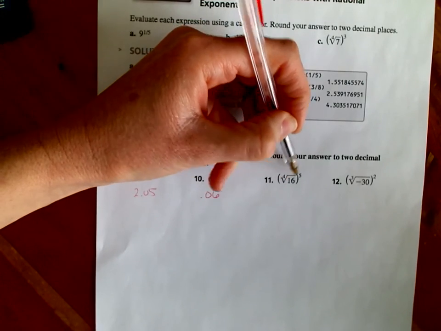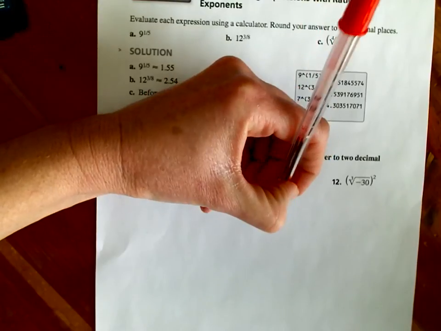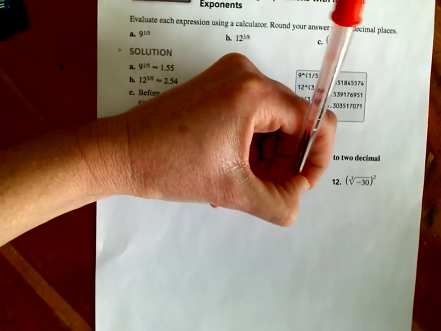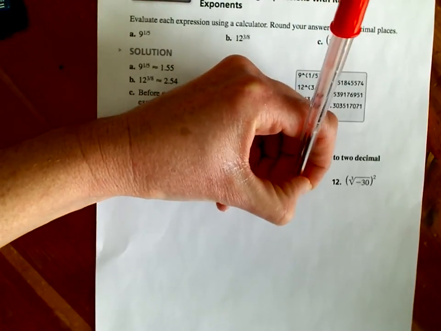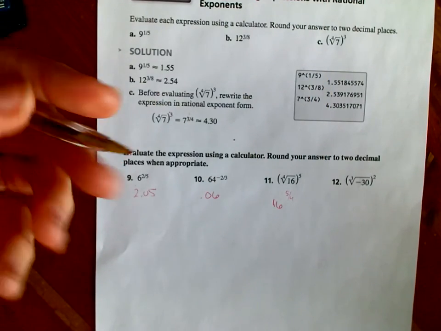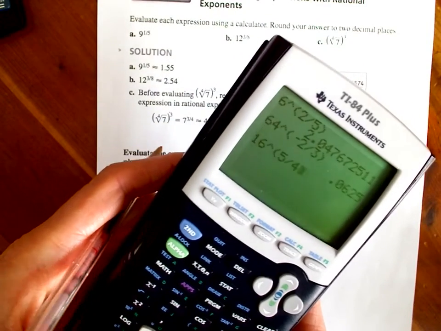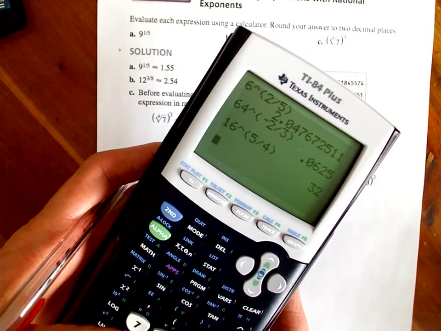Again, we could do the 4th root of 16 and then raise that answer to the 5th power. However, I do find it is much easier just to rewrite the problem as 16 to the 5/4 power and then type that in. And 16 to the power of 5/4 is 32.